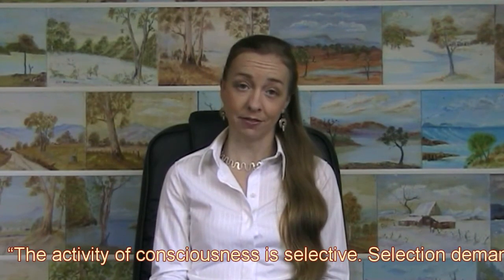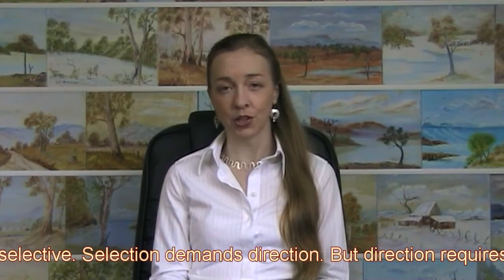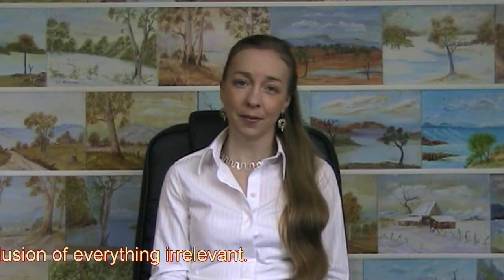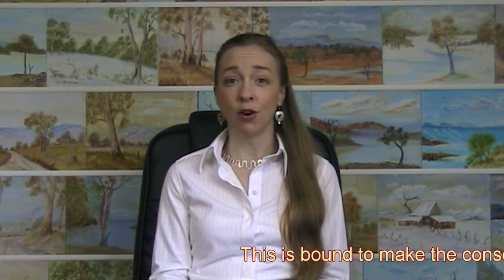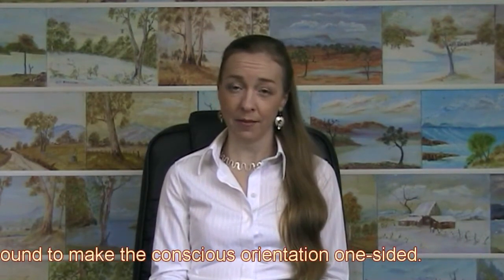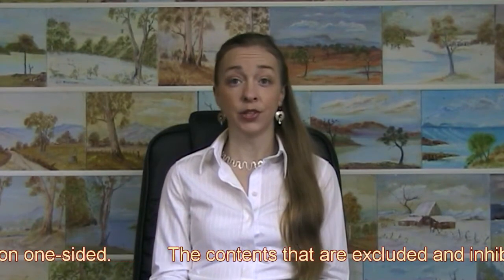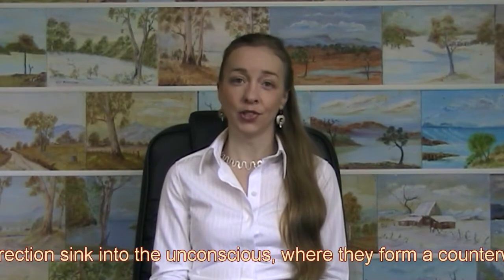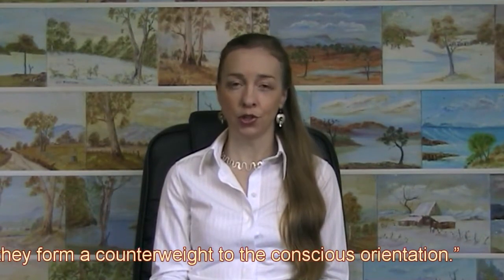Jung says that consciousness by nature tends to proceed in a one-sided manner. This is because the activity of consciousness is selective. Selection demands direction, but direction requires the exclusion of everything irrelevant. This is bound to make the conscious orientation one-sided. The contents that are excluded and inhibited by the chosen direction sink into the unconscious, where they form a counterweight to the conscious orientation.